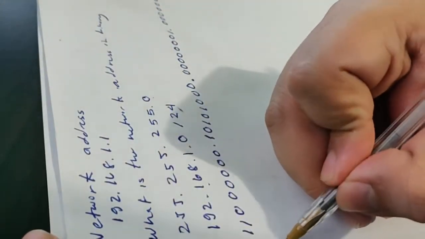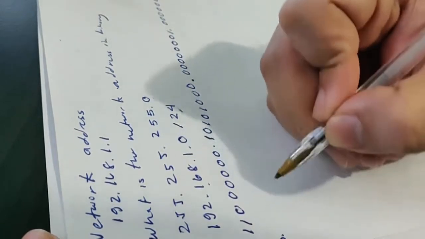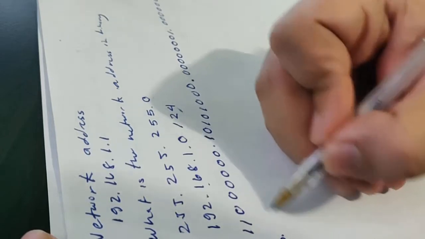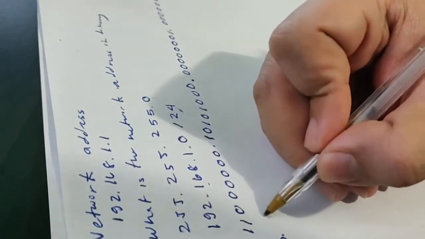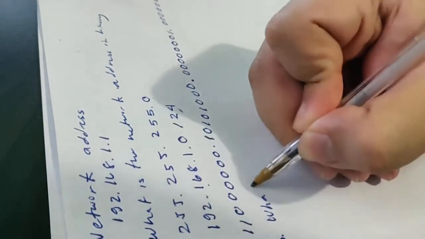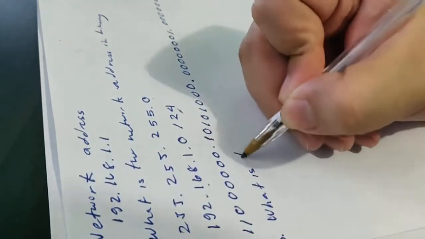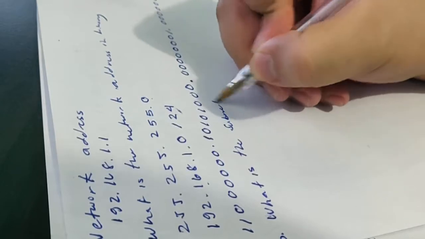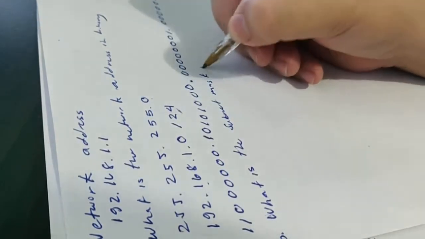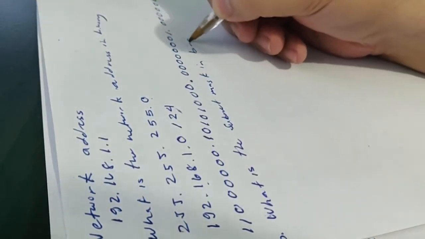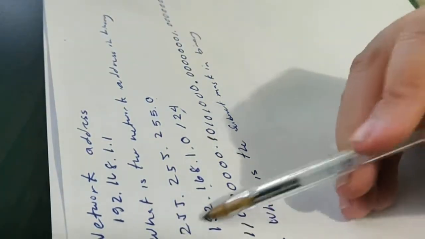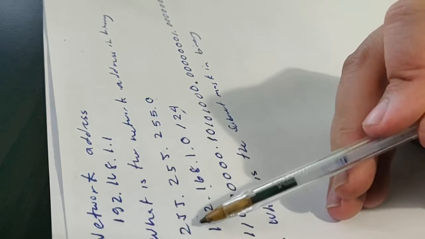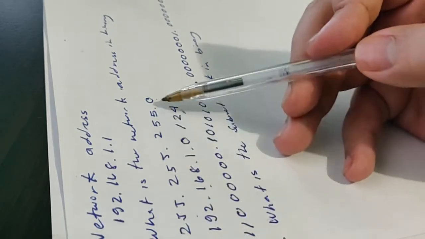So now question 3, part B: what is the subnet mask in binary? So this is easy. We are given a subnet mask of 255.255.255.0.